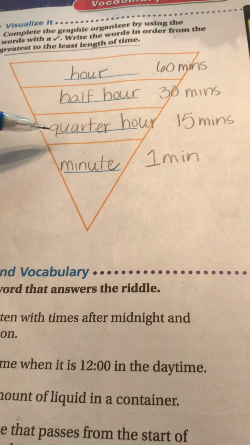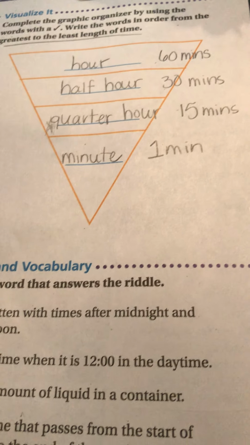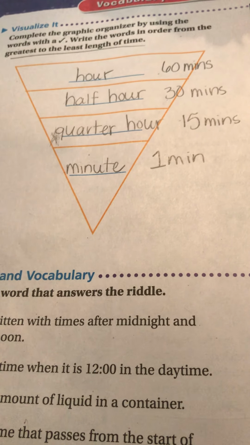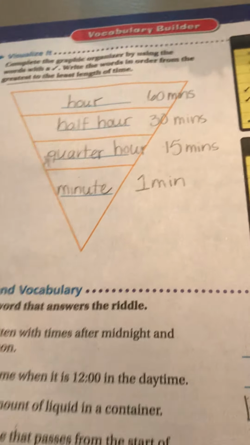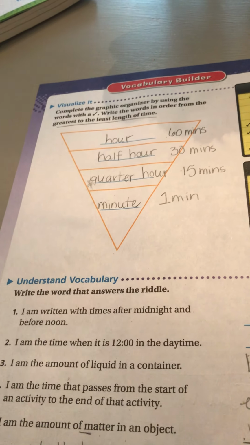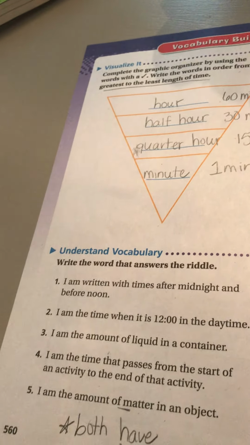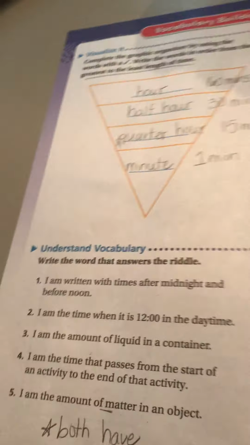So I think this one might be the newest to people. A quarter hour is each 15 minutes. Each chunk of 15 minutes is called a quarter hour. That's the fancy name. So say it's noon and we have lunch at 12:15. I might say, oh, we're having lunch in a quarter hour, 15 minutes.